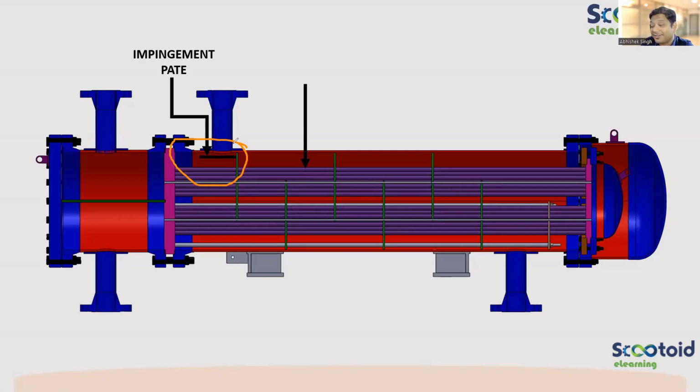So now we are there. We have started with the first item, which is the impingement plate. What do we mean by impingement? Yes, Rohit is absolutely right. The purpose is to control the flow, to impart turbulence, or to stop the impact.